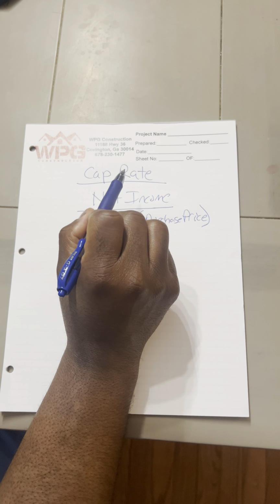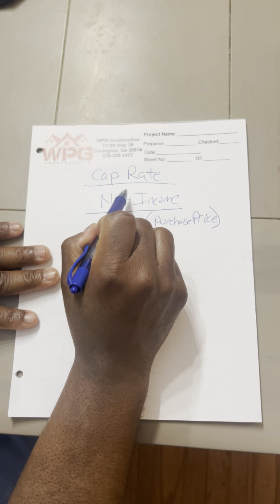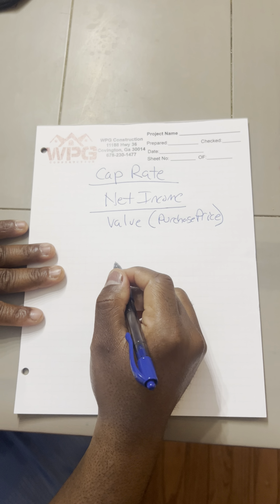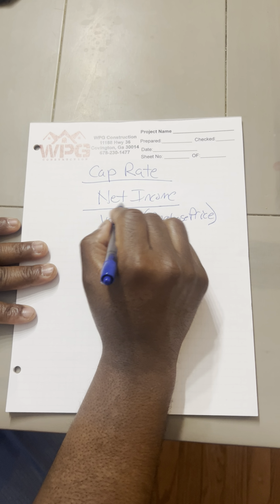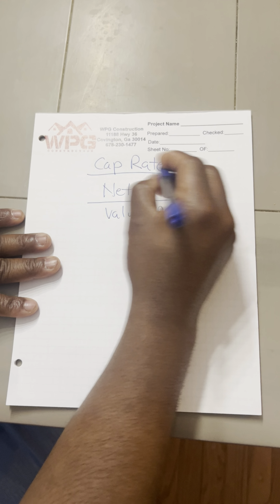Now, most of the time you're using the cap rate when you're dealing with multifamily properties. That's 5+ units or more, okay? Now, you should know what net income is. Basically, gross income minus the expenses, that's your net, okay?